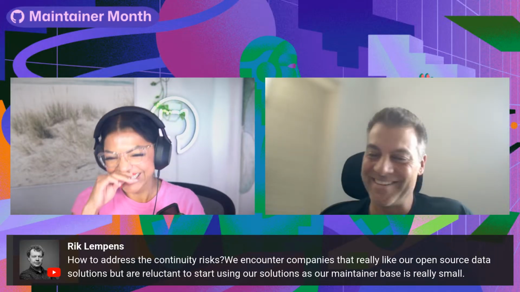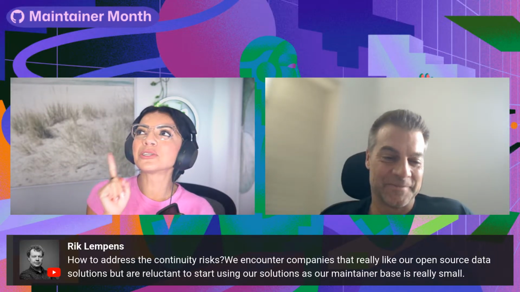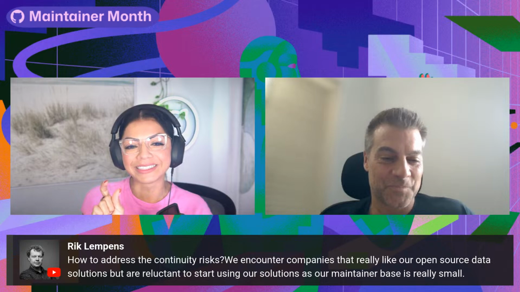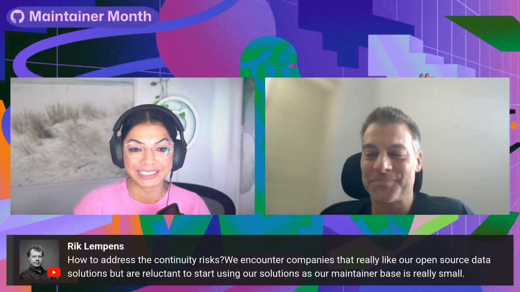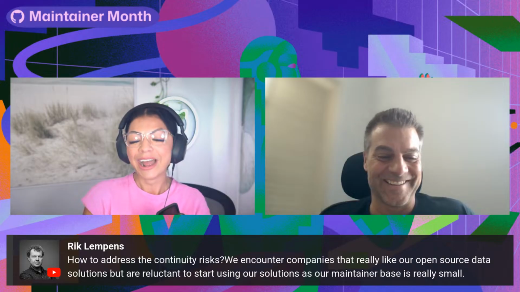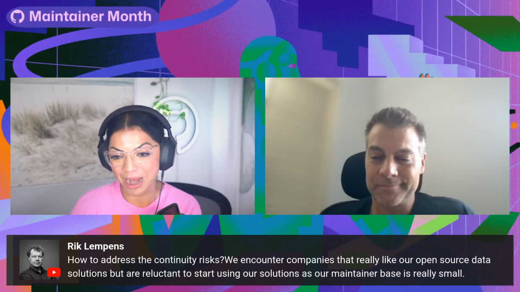I'm going to clip this very moment, and this is going to be a short. In open source, you follow the money, and then there is no money. That's brilliant, Shaun. Wow.